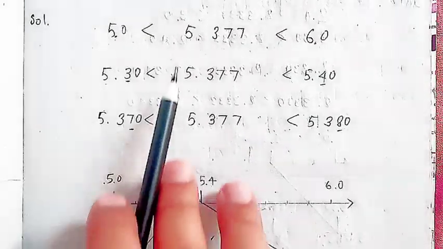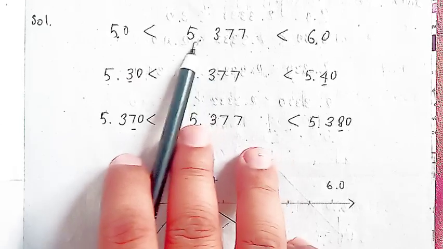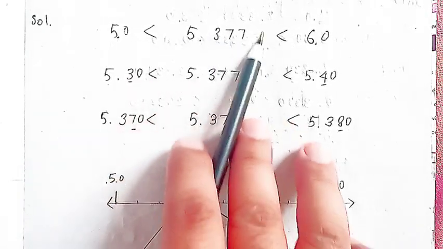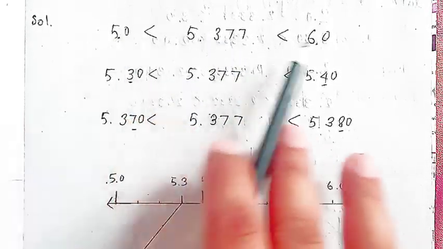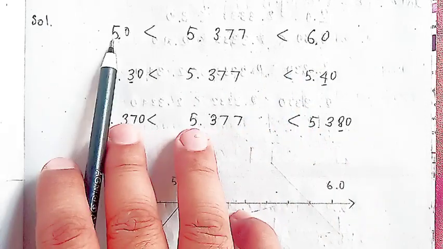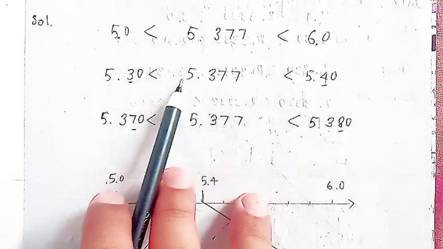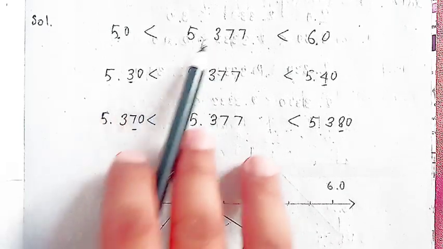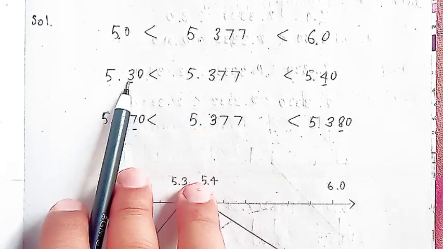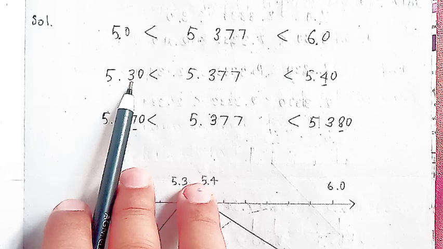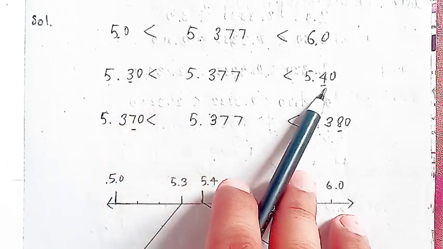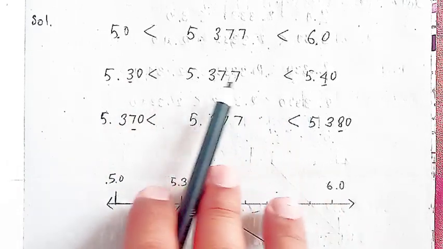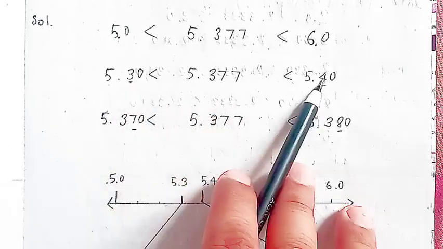For this, let us take the number between which this number lies, that is 5 and 6. Here one decimal place is written. Now let us take two decimal places. So we write 5.30 from here, and we increase this by 1, then we get 5.40. And now this number lies between these two numbers.